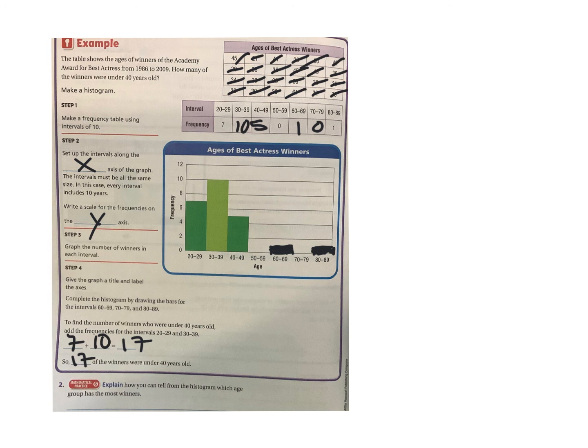They ask us, how can you tell from the histogram which age group has the most winners? And if you looked at that, you could probably immediately tell me which age group had the most winners, because that has the highest bar, right? So we can see that the highest bar was with the 30 to 39-year-olds. Word that how you want to. And that's it. That's histograms.